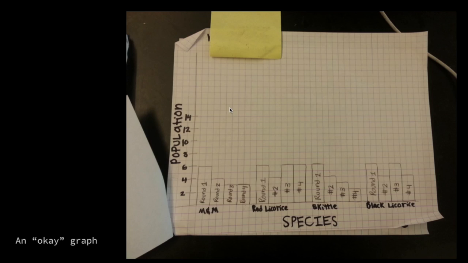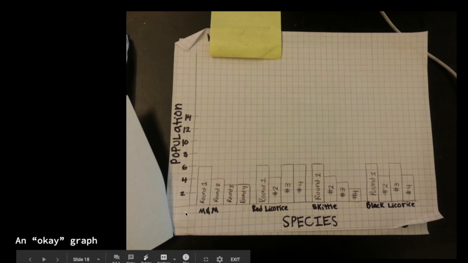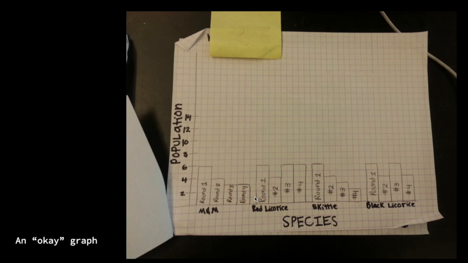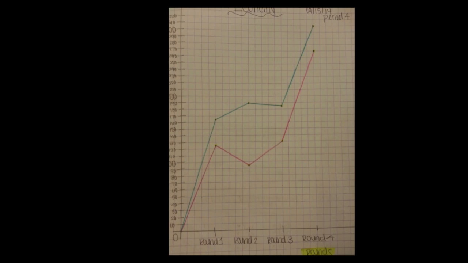This one we would consider an okay graph. Again, there's no title. There's no key. It doesn't tell you really what's going on. They do have both axes labeled, which is great. But we really don't know what they're measuring at all. It says species, but then we've got M&Ms and red licorice and all of that. So we don't really know what's going on.